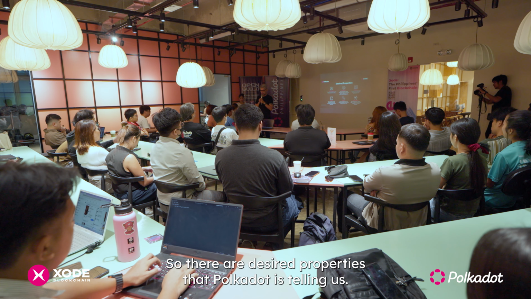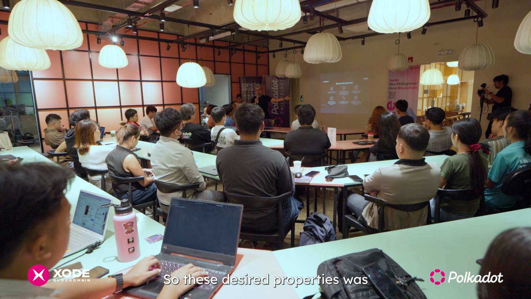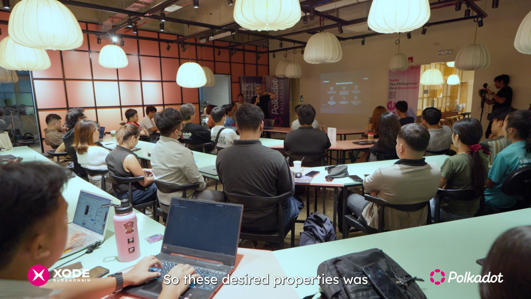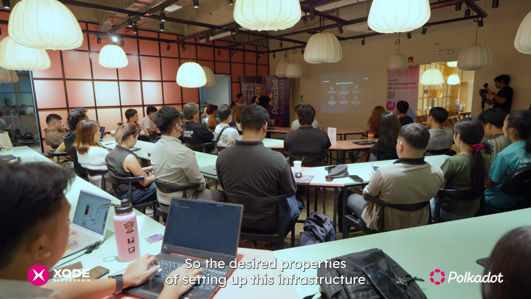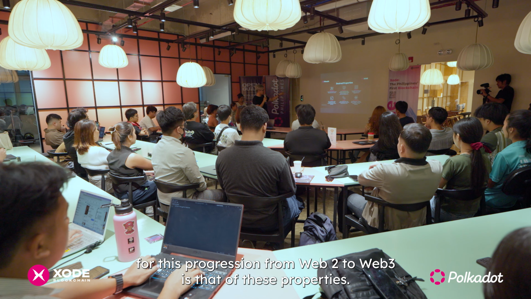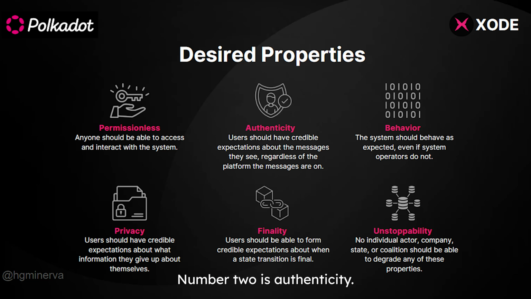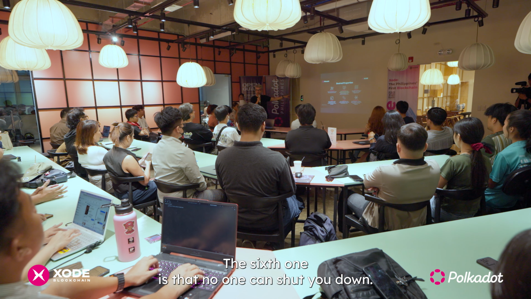There are desired properties that Polkadot is telling us. These desired properties were coined by Gavin Wood. The desired properties of setting up this infrastructure, in the progression from Web 2 to Web 3, are these. Number 1 is permissionless. Number 2 is authenticity. Number 3 is behavior. Number 4 is privacy. Number 5 is finality. And the 6th one is unstoppability. Let's start with the 6th one. The 6th one is that no one can shut you down.